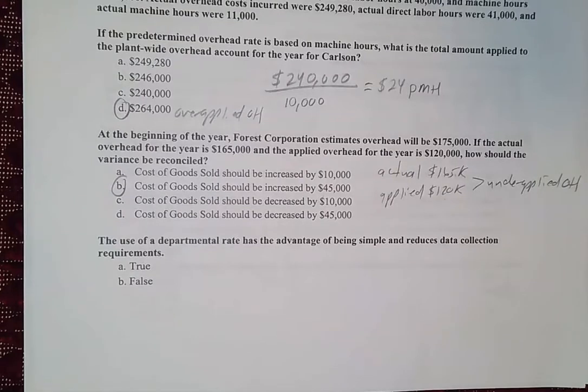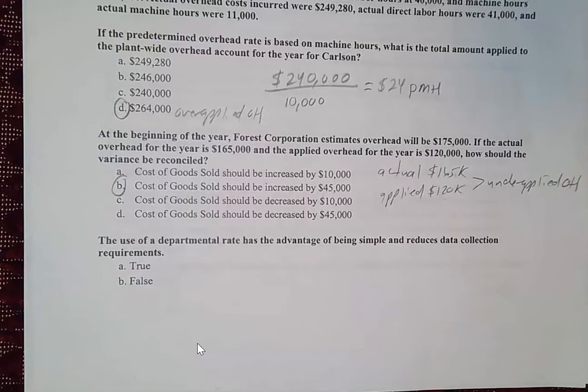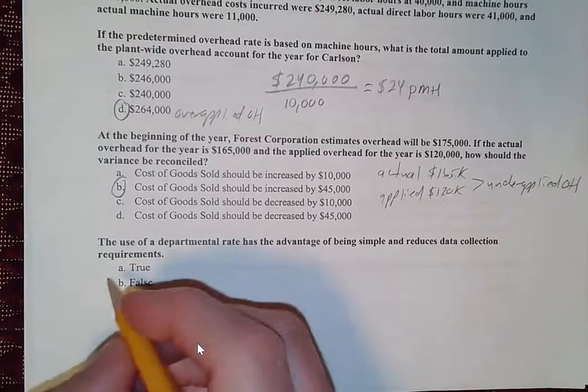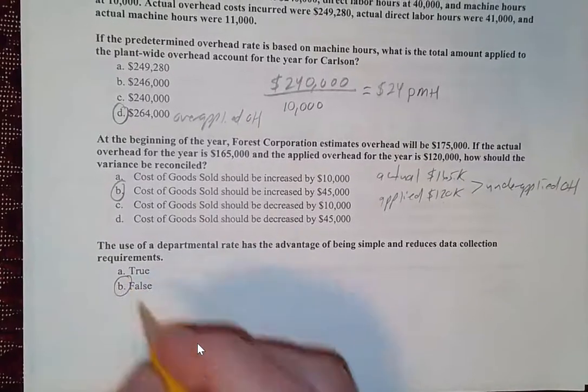Okay, so we've got a little true false question here to get us warmed up. It says the use of a departmental rate has the advantage of being simple and reduces data collection requirements. And they want to know, is this true or false? Well, if you were listening to what I just said, you probably have an idea as to what the answer is. And this is, in fact, a false statement.